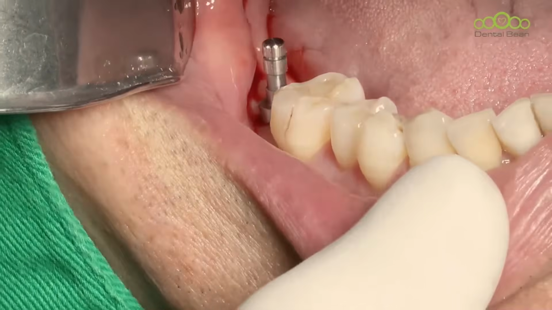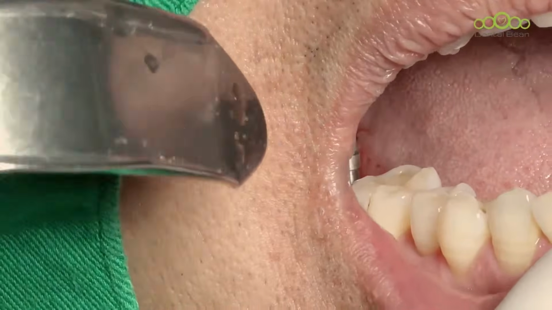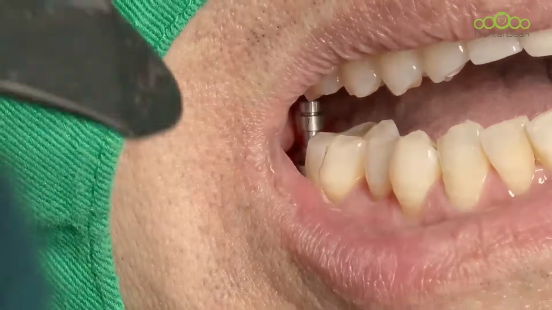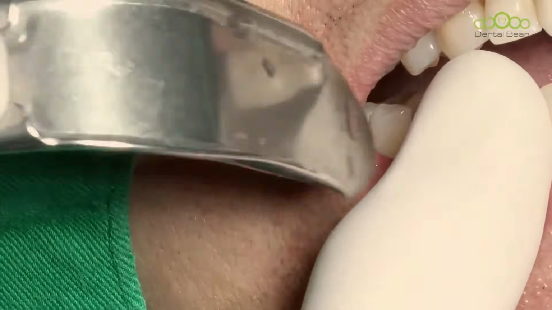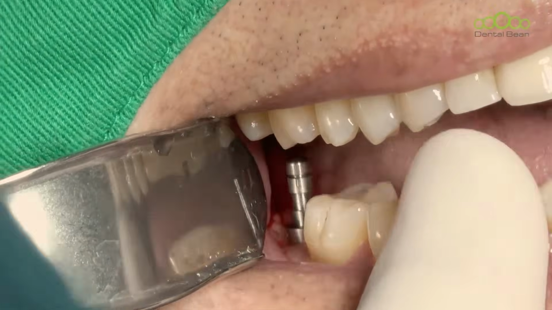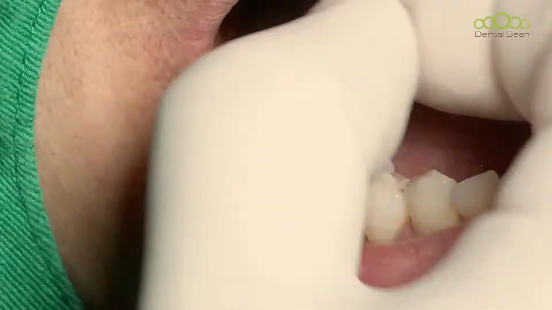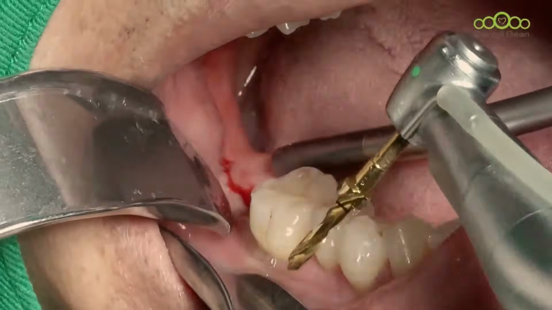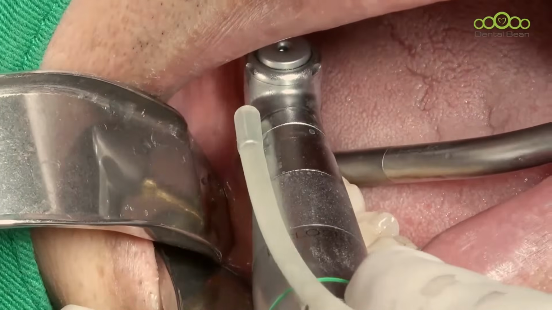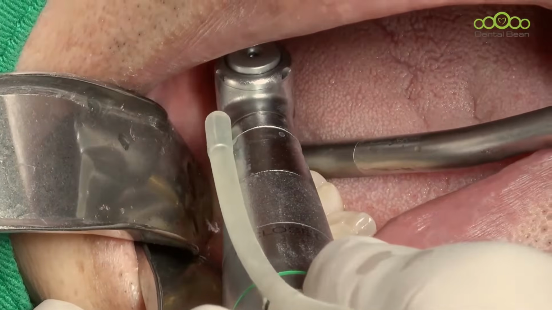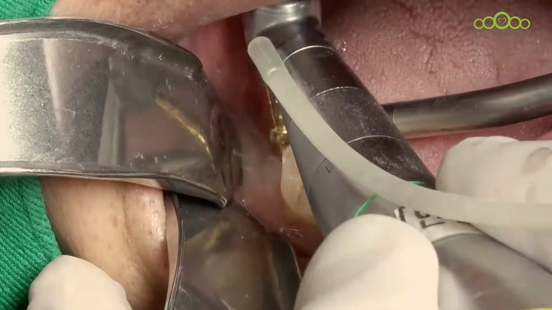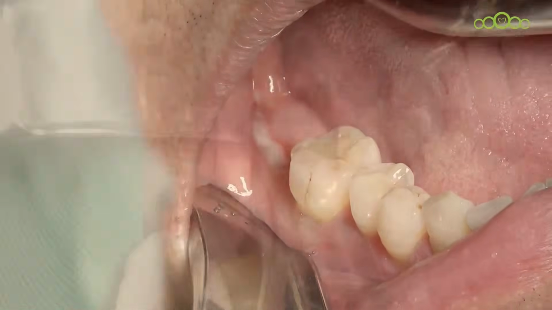When we place implant at number 7, you must check the path and angulation of the implant very carefully, watching the opposing tooth, like this. Apical bone was relatively hard.